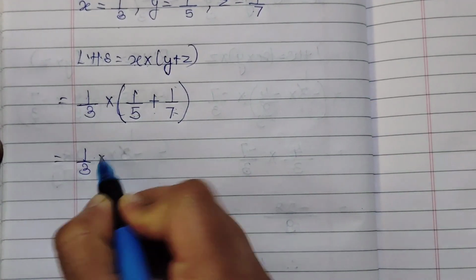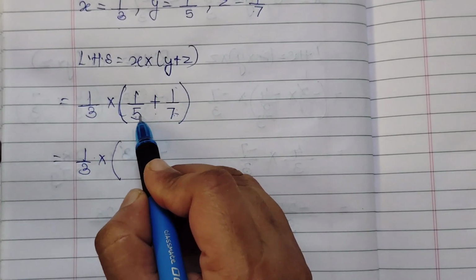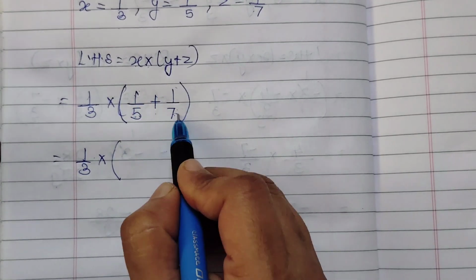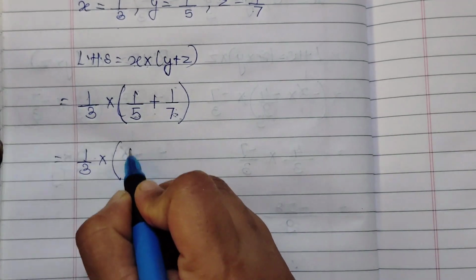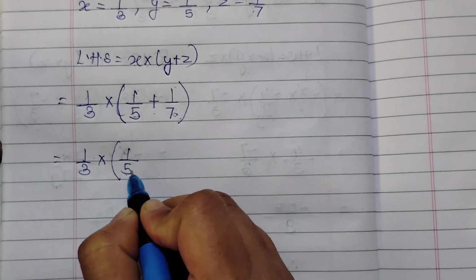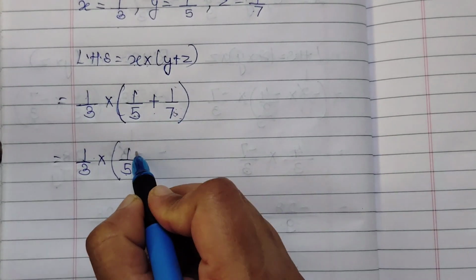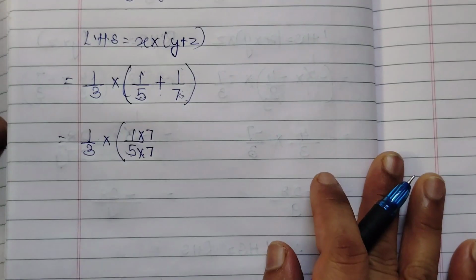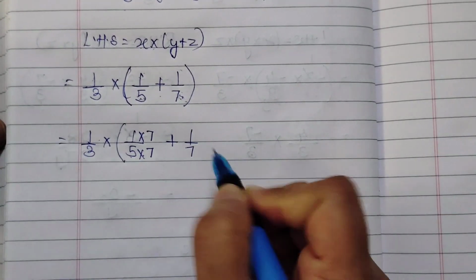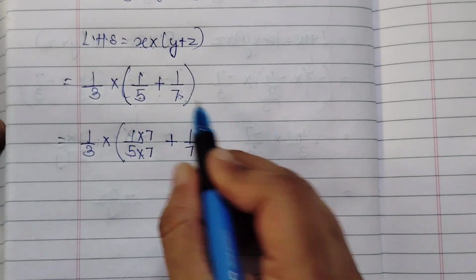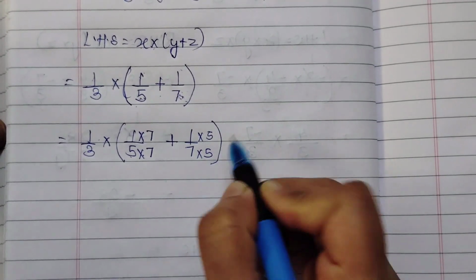So let's start. Here 5 and 7 are prime numbers, so I will multiply by 7 over here and again by 5 over here. When I do that, I will get the same denominators. So see here, 1 upon 5 I wrote as it is, and I multiply the denominator by 7. When I multiply down, up also I will multiply by 7. Now plus sign. Then I write 1 upon 7. Then I multiply this by 5, so 7 into 5, and up also I will multiply by 5.